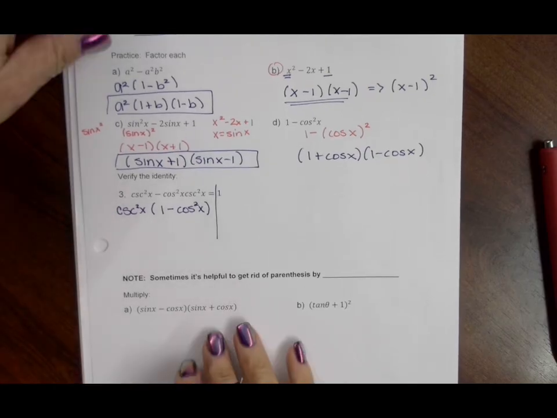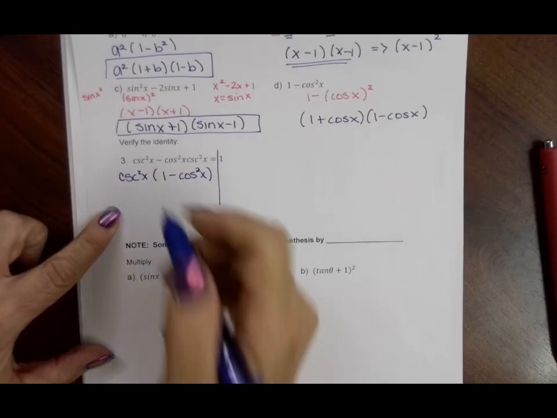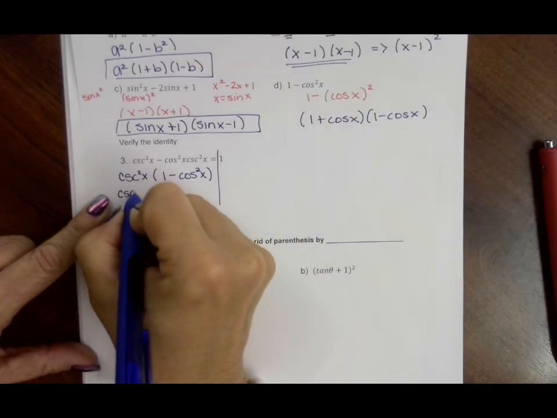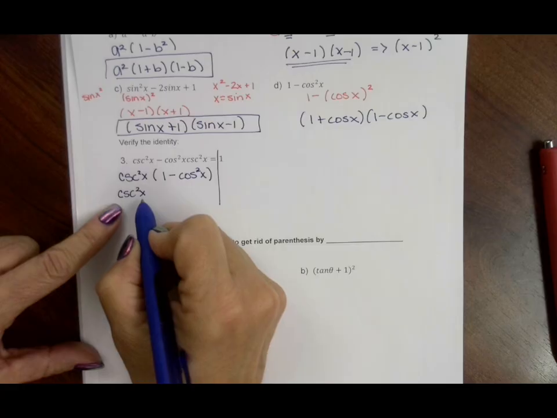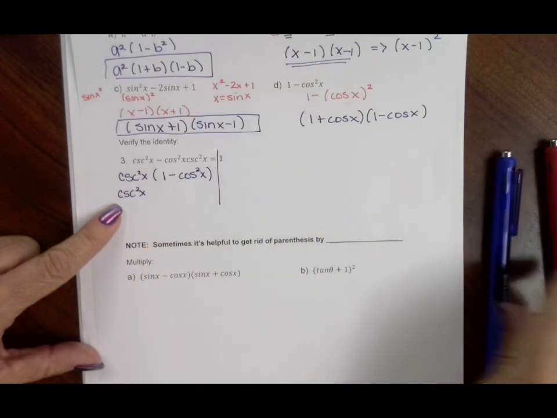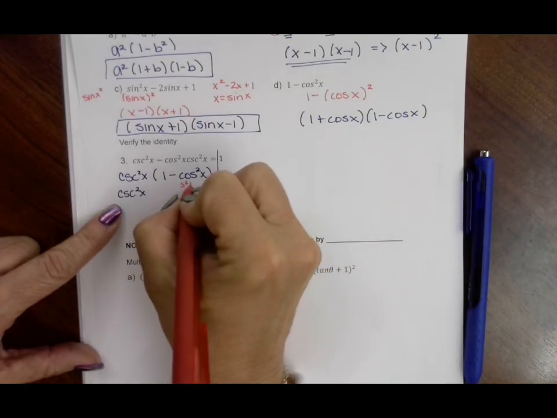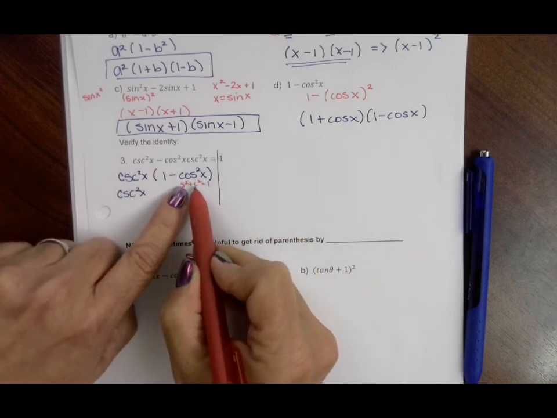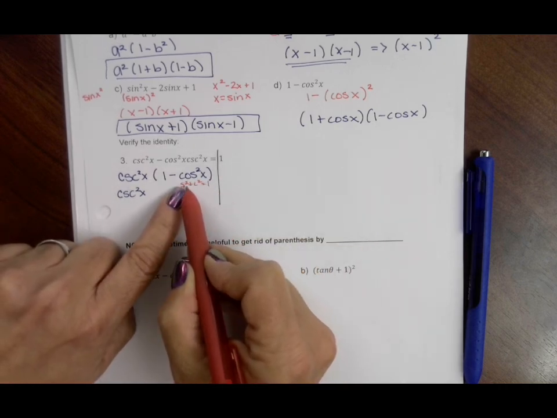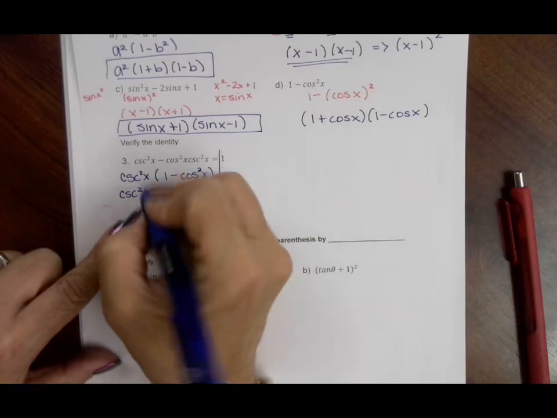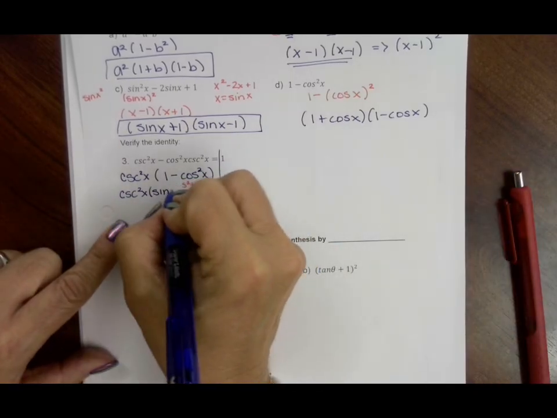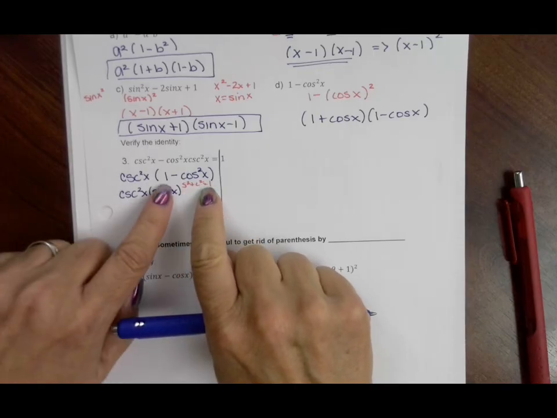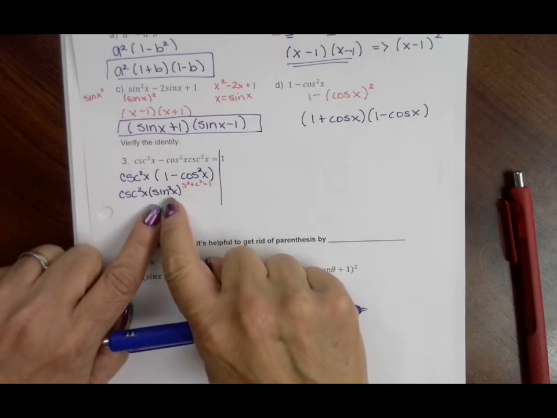All right, so now what happens is, remember, I need all of this to equal 1. So I'm just going to keep this guy right now because I'm not sure what's going on with cosecant here. And then this becomes my Pythagorean ID. So sine squared plus cosine squared equals 1, right? So if I move the cosine over, I'm left with just sine. So this is going to get simplified with sine squared x. I move the cosine over, and here's what I have.